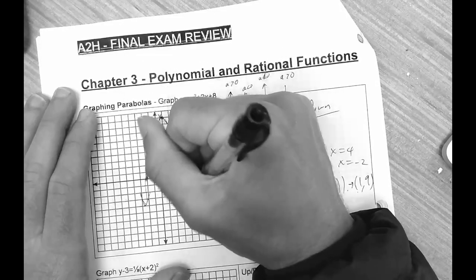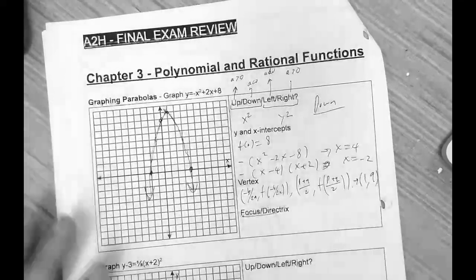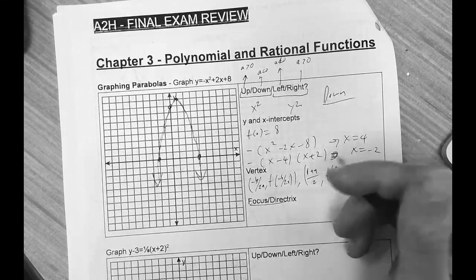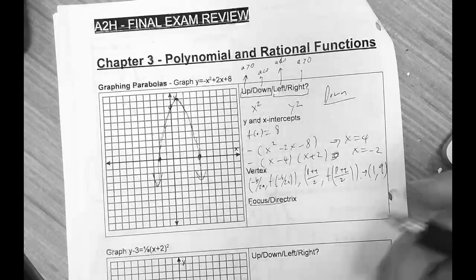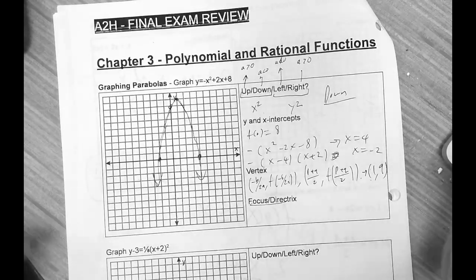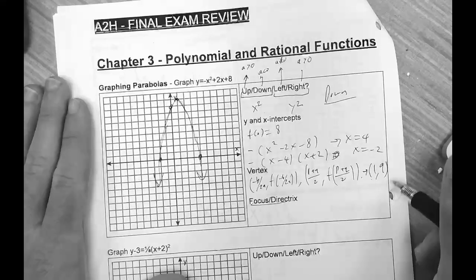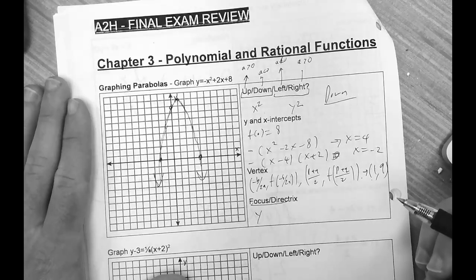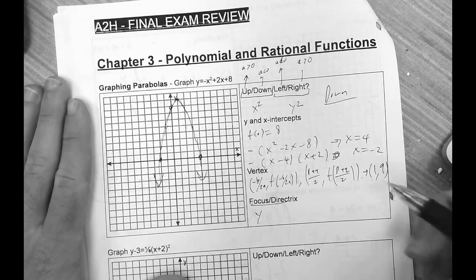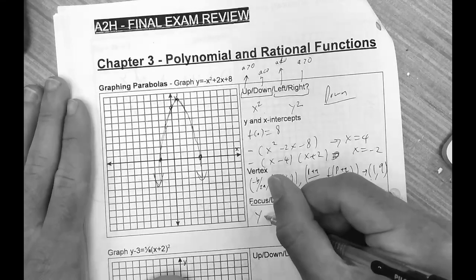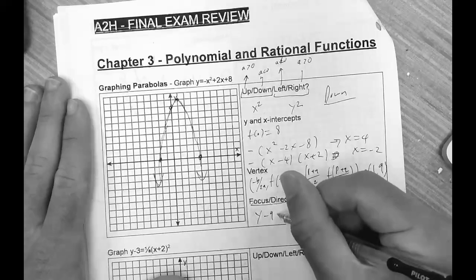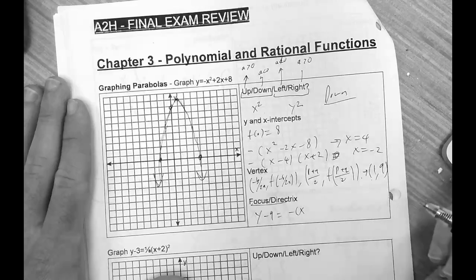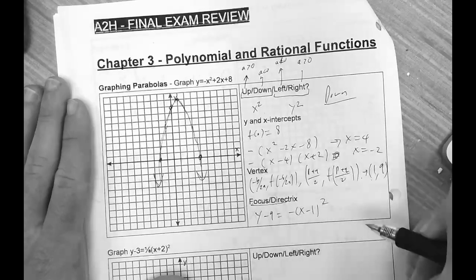If we wanted to get the focus and directrix from here, usually you have it in conic form. We don't have it in conic form right now. To get in conic form, we would have to complete the square and write it in vertex form. We do have the vertex here, so we do know that the form would be y minus 9 equals negative x minus 1 squared.